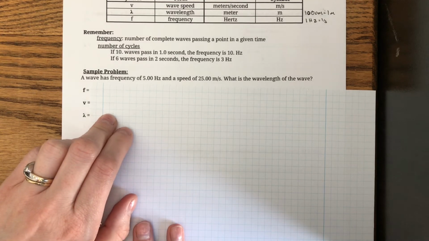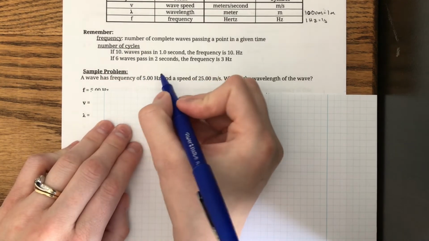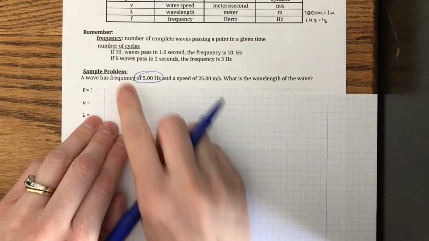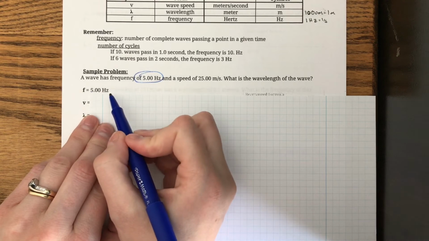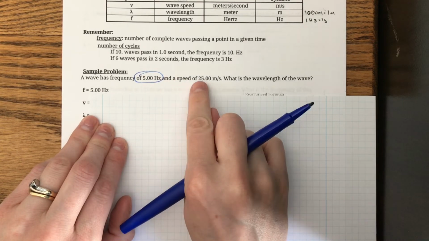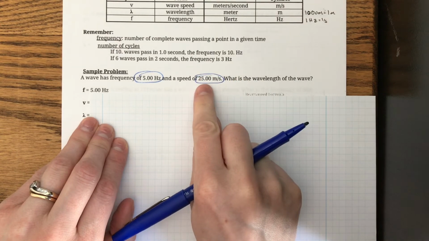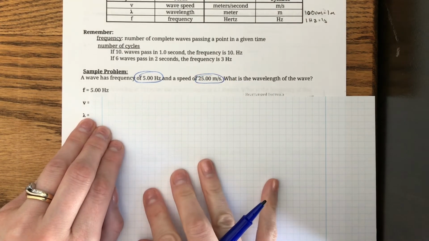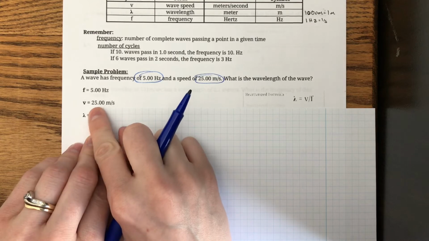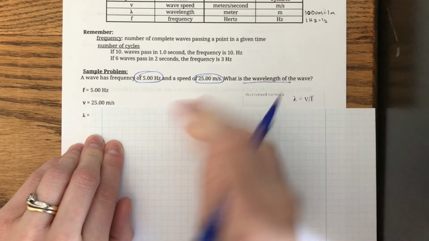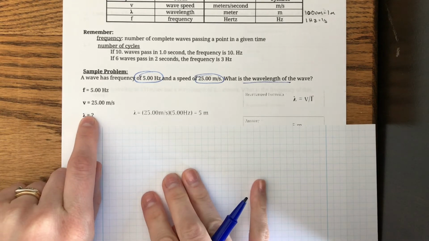A wave has a frequency of 5 hertz. That's a frequency, so you could write frequency equals 5 hertz. And a speed of 25 meters per second. That's the wave speed. It's asking what is the wavelength, so wavelength is what we're trying to solve for.